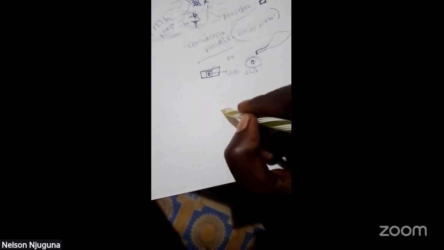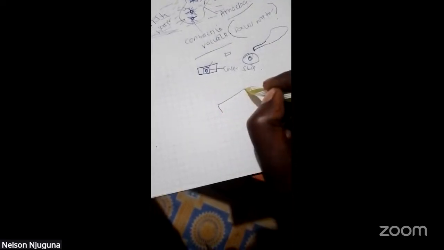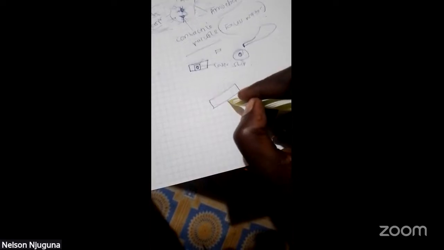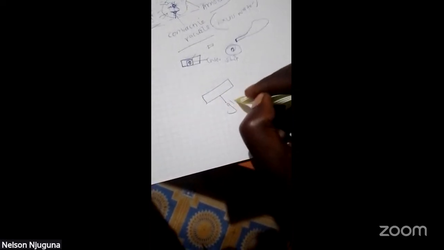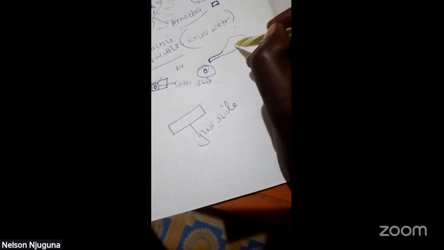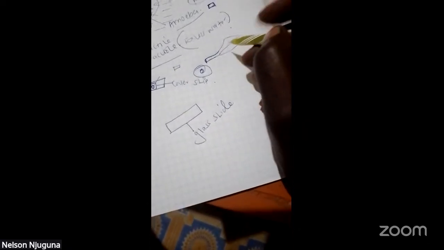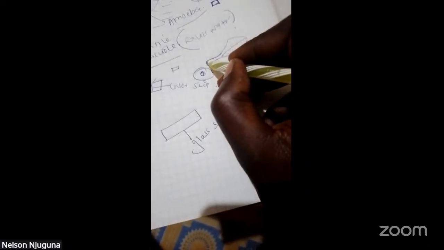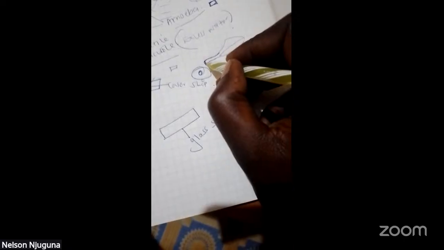So we have a rectangular glass, which we've said is a glass slide. When you take your specimen, you put it, like I was explaining here. So if this is your kale, when you're preparing a slide, you cut a very thin section.